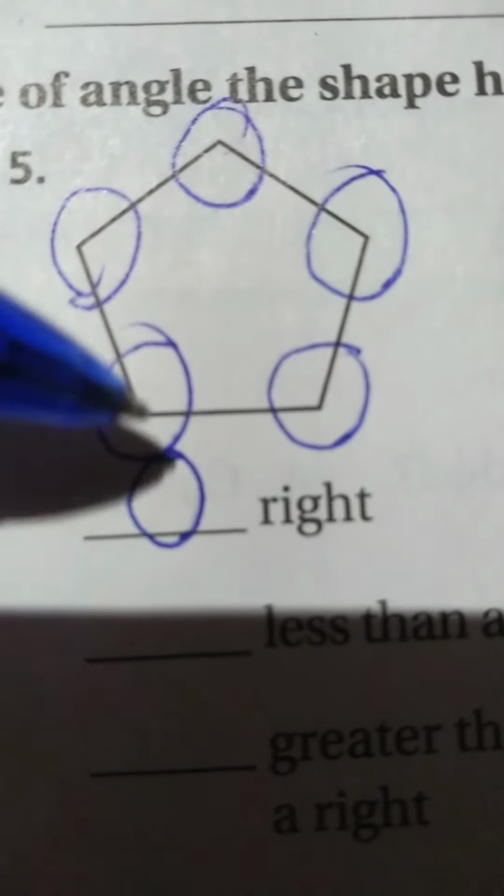That is greater than a right angle. That is greater than a right angle. Greater than a right angle. Greater than a right angle.